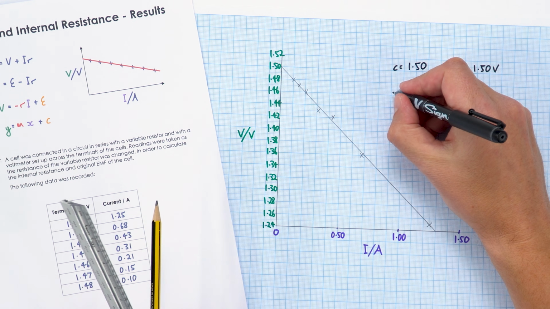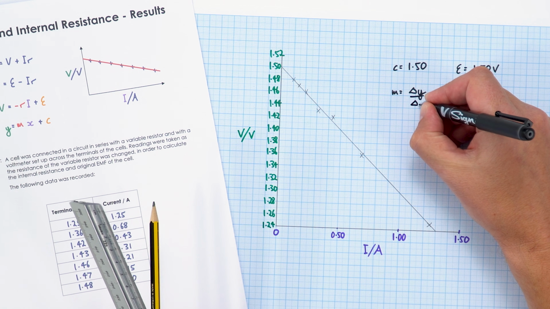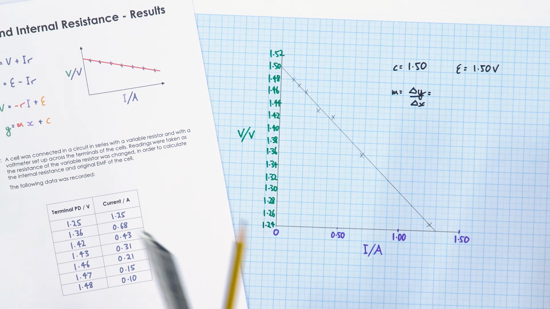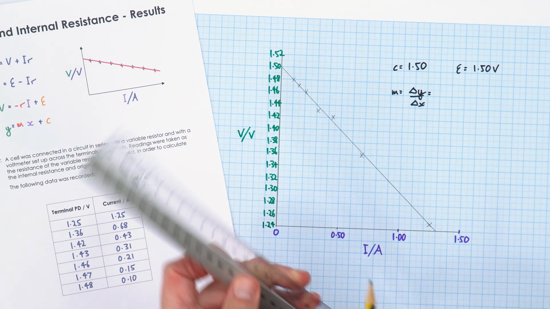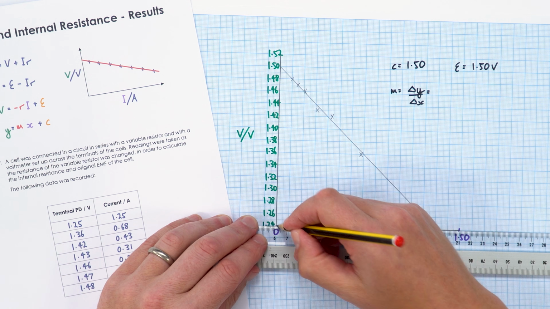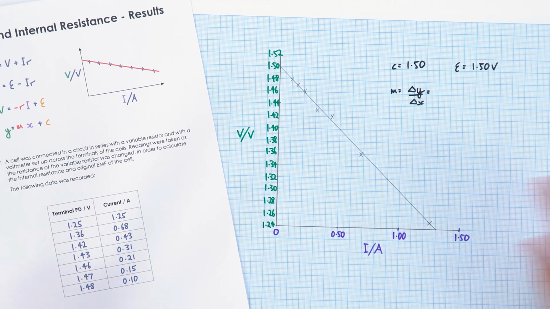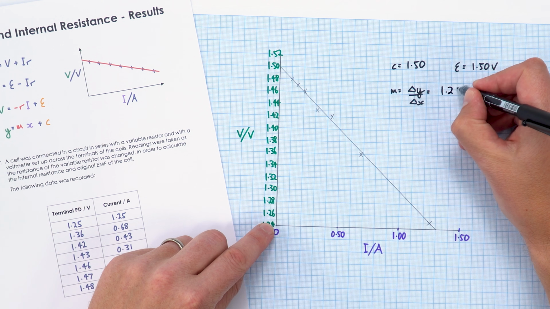The next thing we need to work out is the gradient. So this is going to be equal to delta y over delta x. Now, I guess I probably should be drawing in a triangle as big as possible, but you can see it's not really there because it's going on the axis, but we can still work this out. So the final value is 1.24.